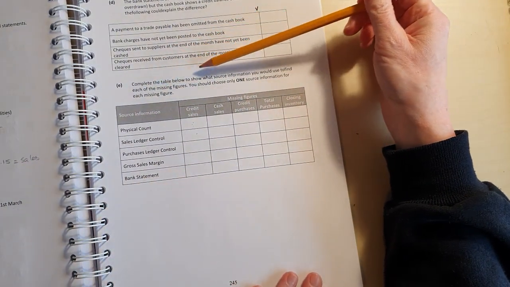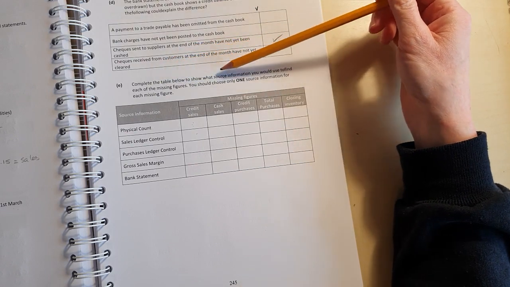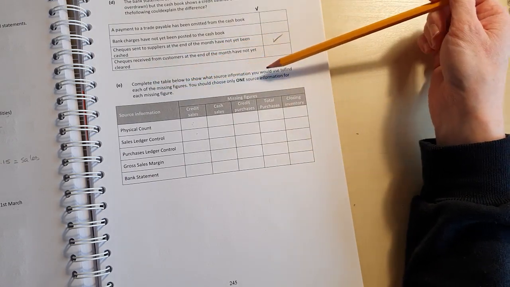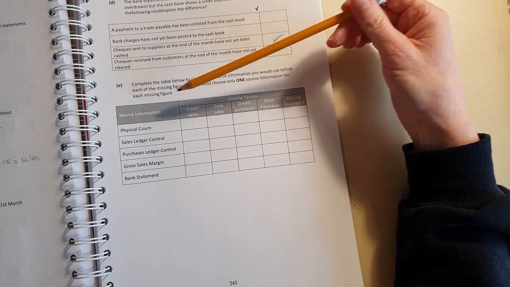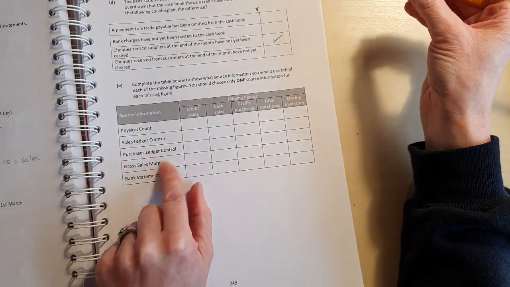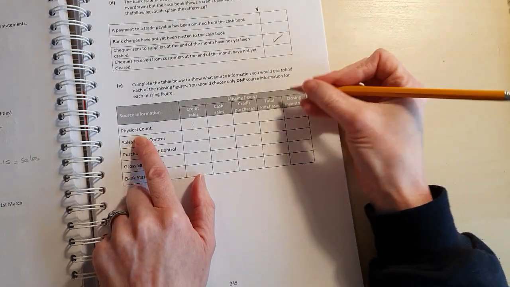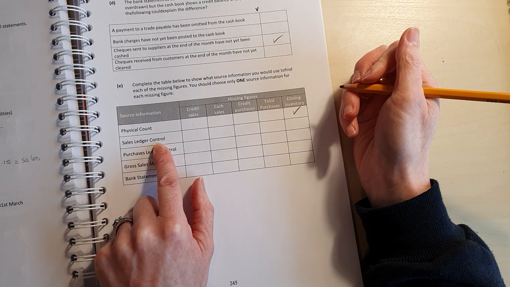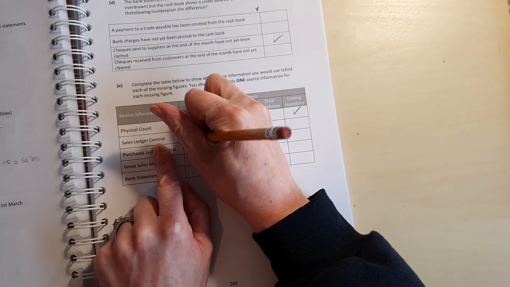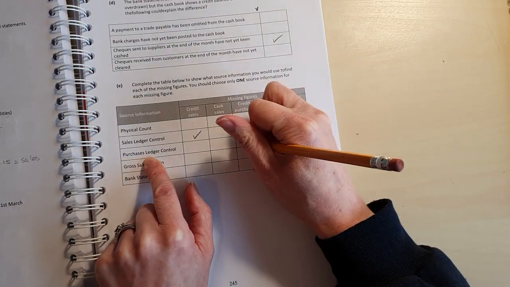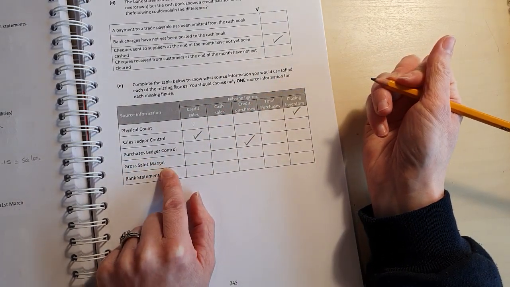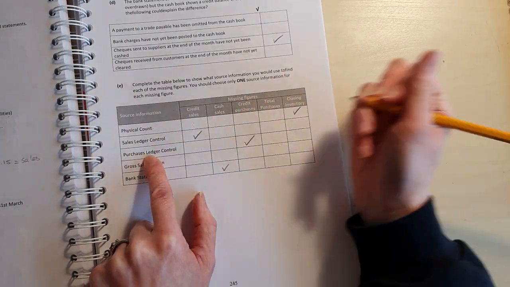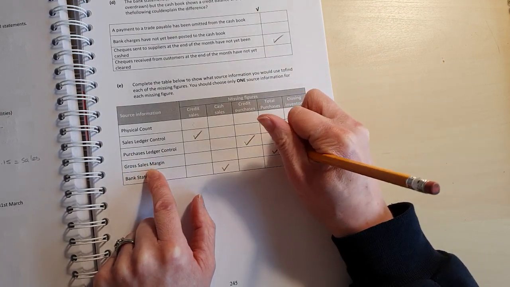Complete the table below to show what source information you would use to find each of the missing figures. You should use only one source of information for each missing figure. Missing figures: a physical count, sales ledger control, purchase ledger control, gross sales margin, closing inventory. Sales ledger control is credit sales. Credit purchases, gross sales margin, bank statement, gross sales margin, total purchases.